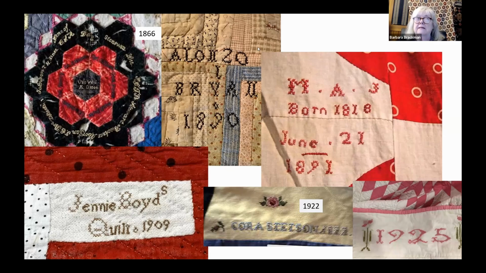Then you start seeing less skill. This one from 1890 is not counted over the threads of the linen. But this one, 1891, this woman was pretty darn good at it. But then look again, she was born in 1818. So when she was 10 in 1848, she was going to schools that taught the marking stitch. Things get stranger. Jenny Boyd is using canvas, some kind of heavy cotton. It's much easier to count the bigger the thread.